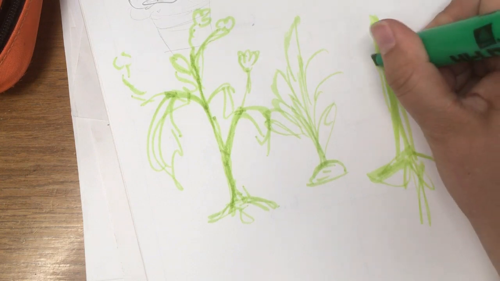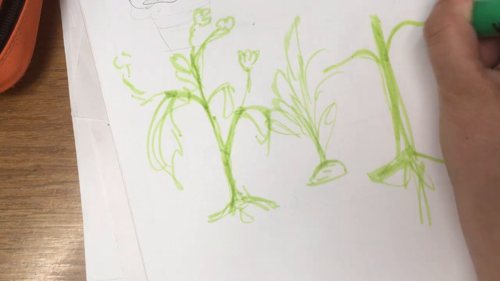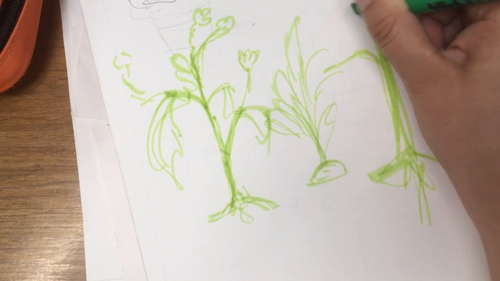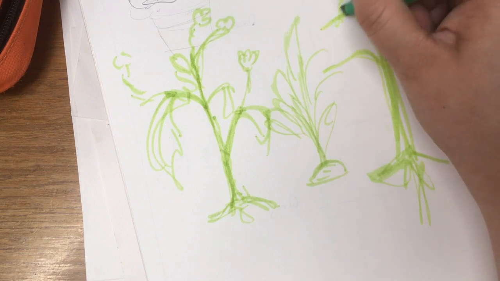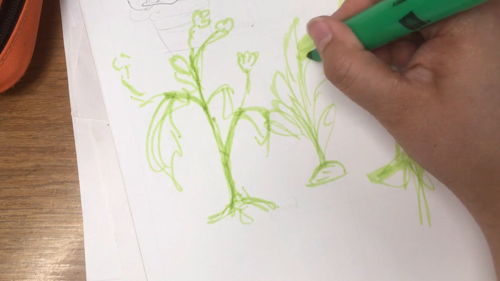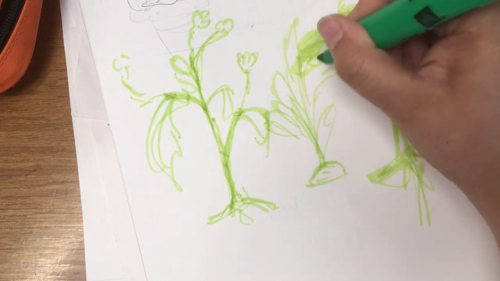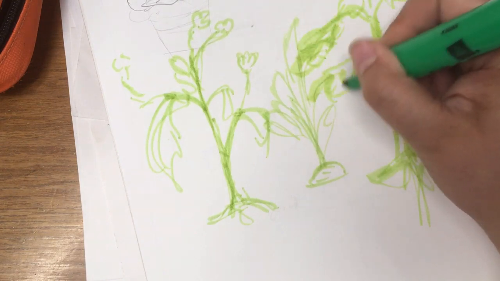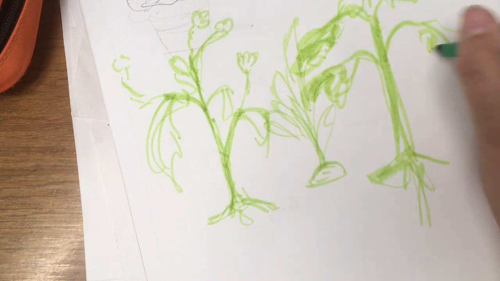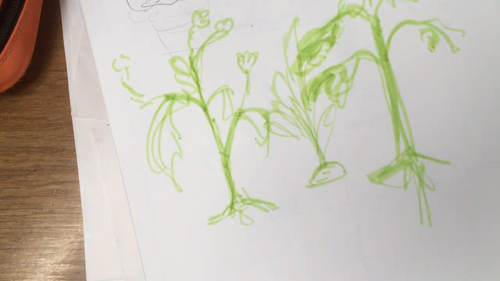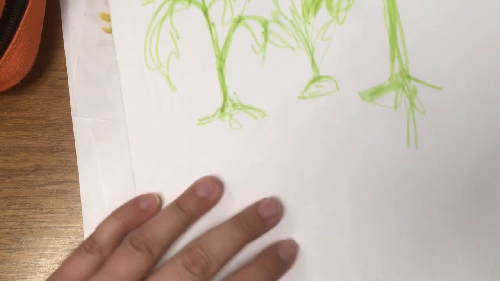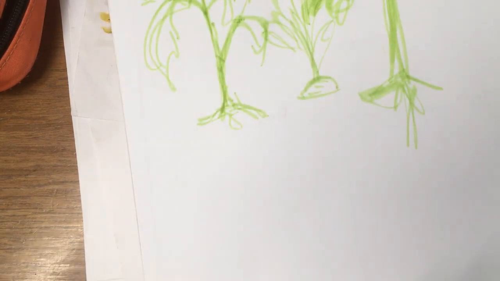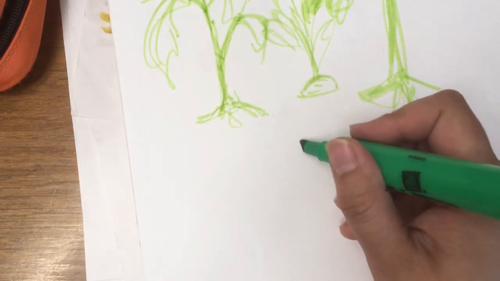Anyways, so here I'm just trying to go over the basics of a tree, but I'm going to leave that for another day. Overall, you just want to get the generalized flow of what you want your tree to be doing, and then leave the leaves as something more like a larger shape that just has a few minor details.